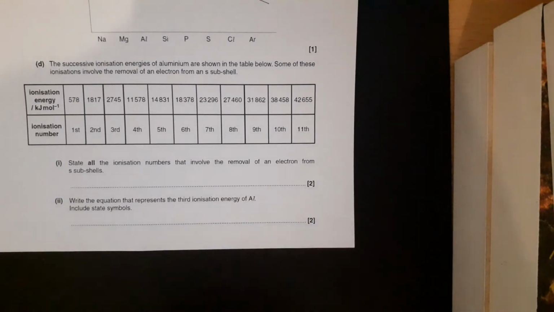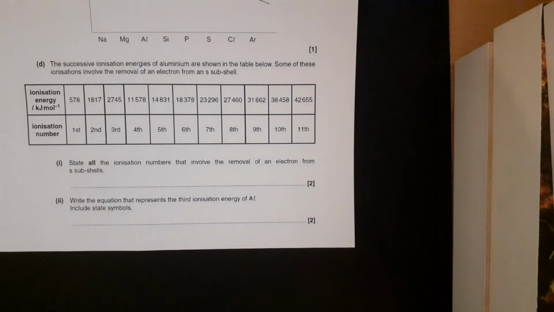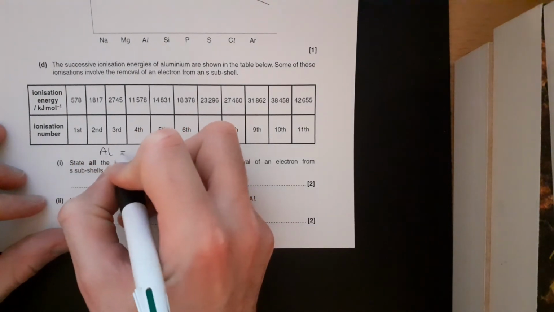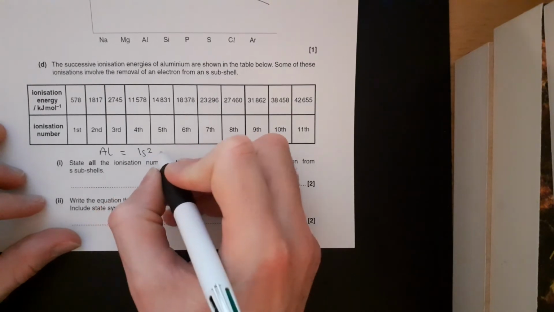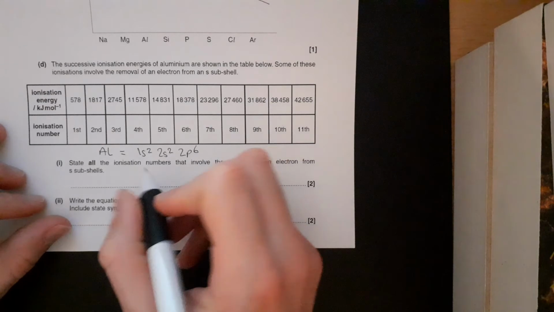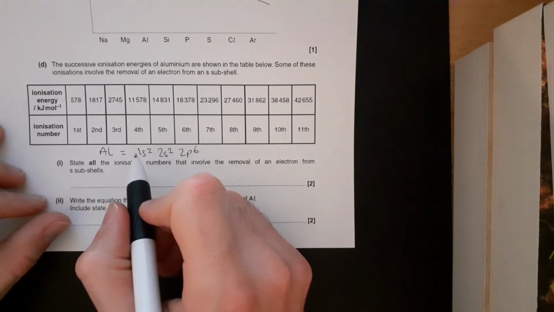Finally, last bit here. The successive ionization energies of aluminium are shown in the table below. Some of these ionizations involve the removal of an electron from an s subshell. State all the ionization numbers that involve the removal of an electron from s subshells. Okay, so for this we're going to need to write out the electron configuration of aluminium, right? So aluminium is going to be 1s2, 2s2, 2p6. Aluminium's got 13 electrons, hasn't it?